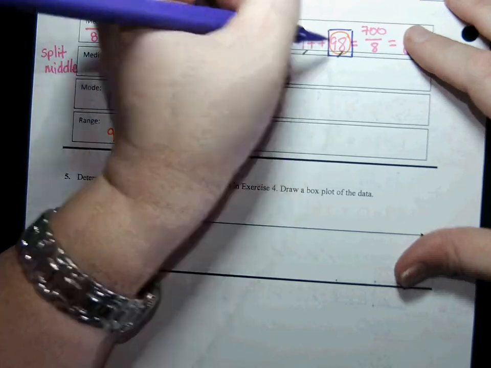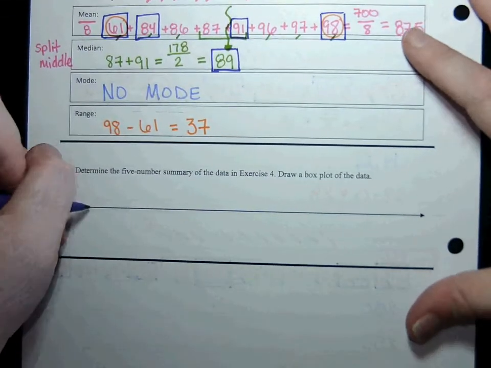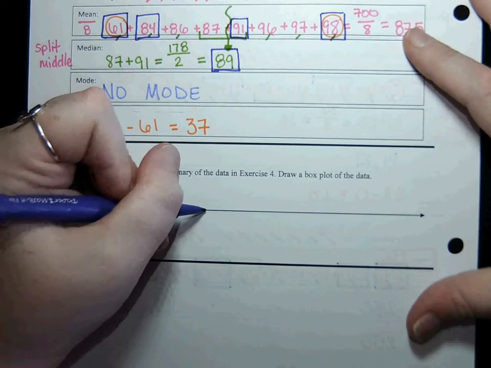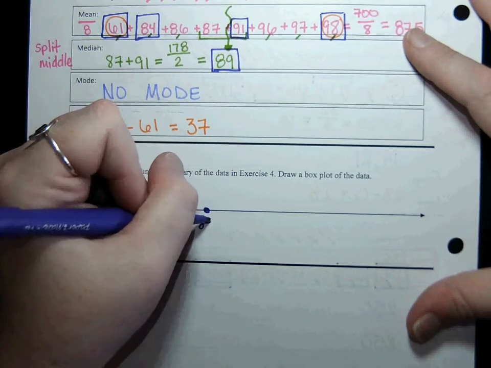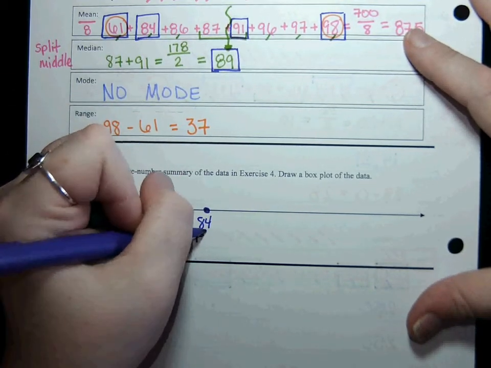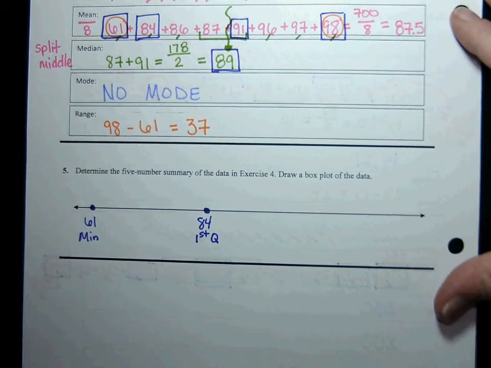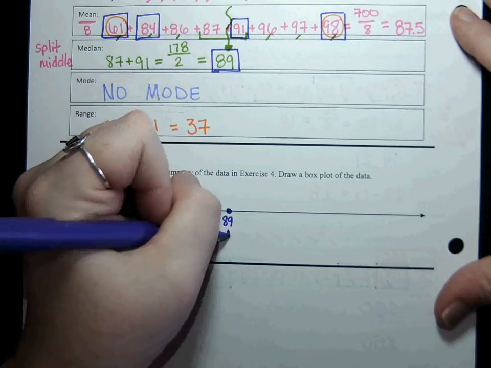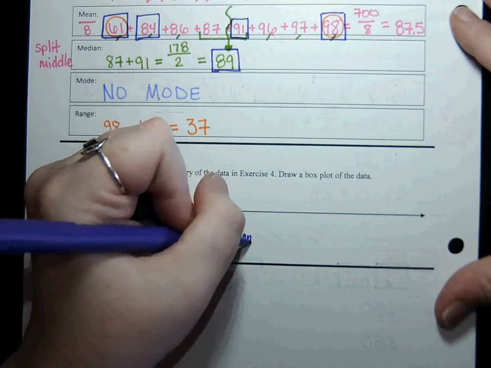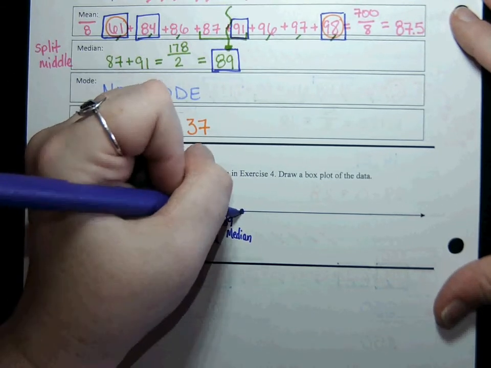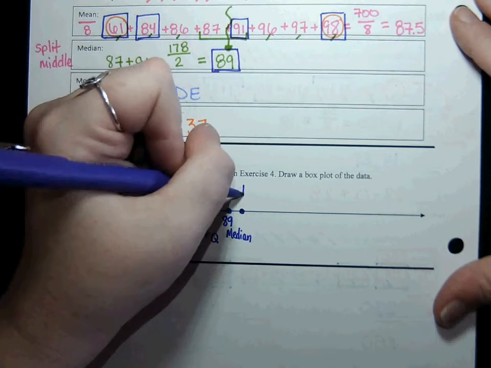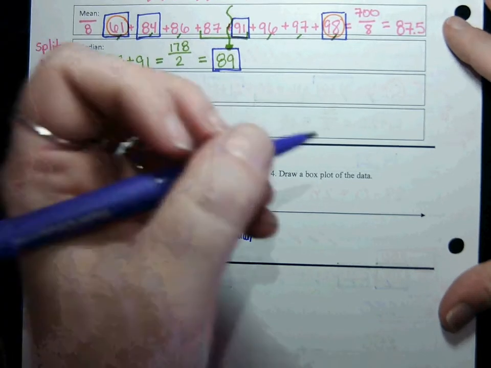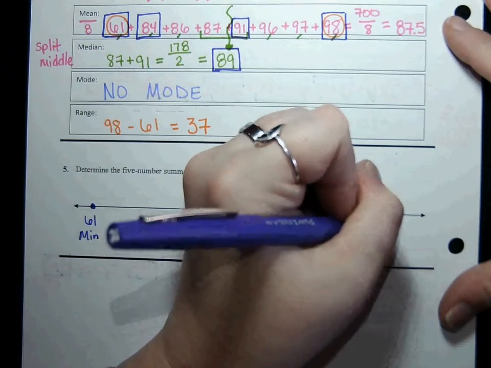Now you can do your box and whiskers. And so you have 61 for your minimum. 84 is going to be on over here. That's your first quartile. 89 is not far from it. It's your median. 91 is really close to it, and I'm going to put it up here. That's your third quartile. And then 98 is at the end. That's your maximum.